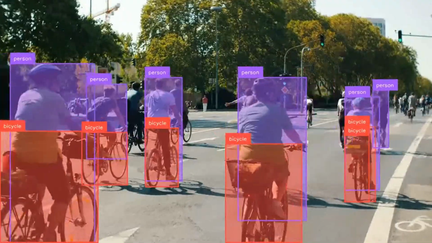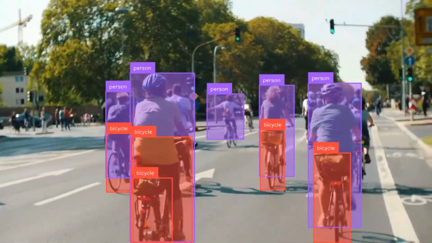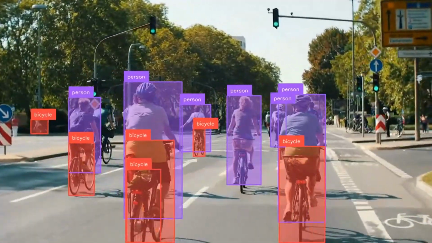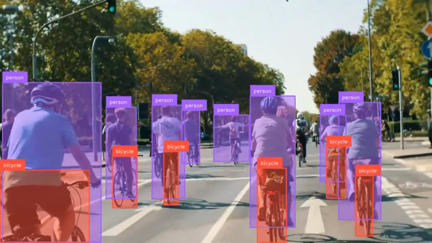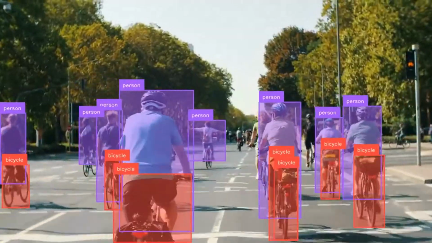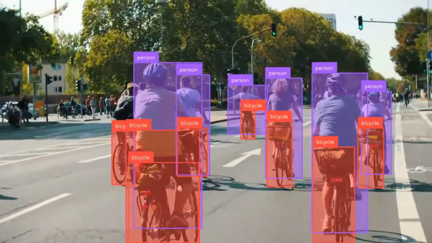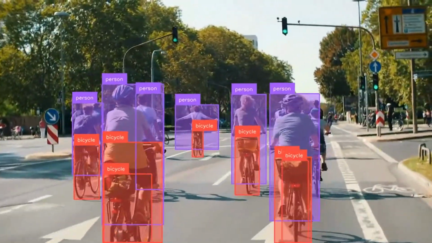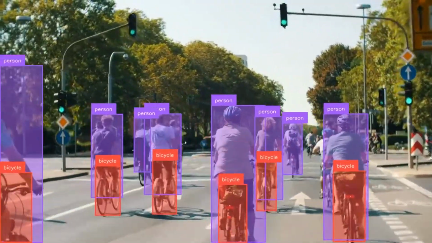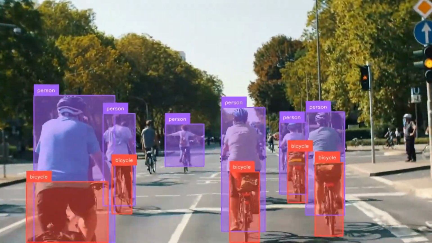YOLOE can do both object detection and segmentation and supports different prompt types, including text prompt, visual prompt, or even no prompt at all. Last year, YOLO-World was released, which allows us to detect any number of objects in images or videos using only text prompts. YOLOE takes this idea to the next level by allowing visual prompts.